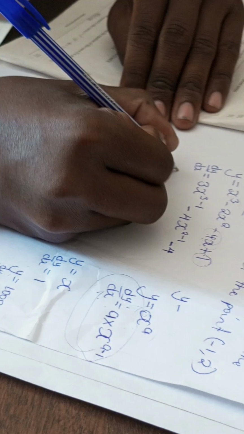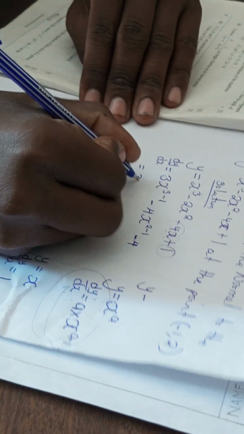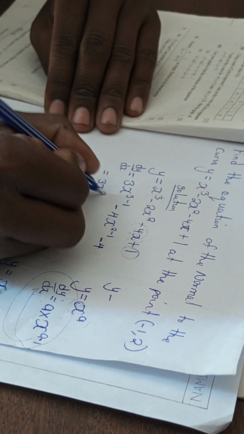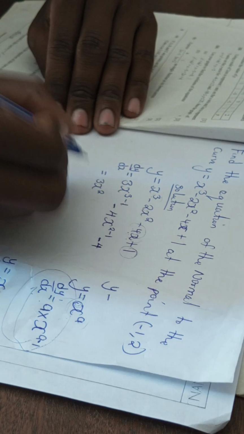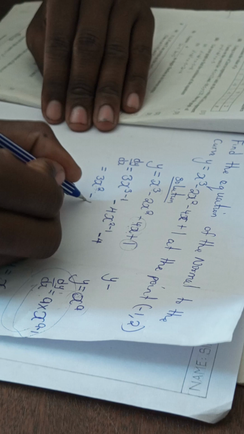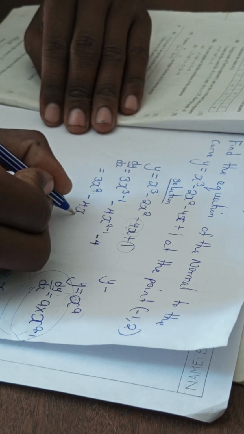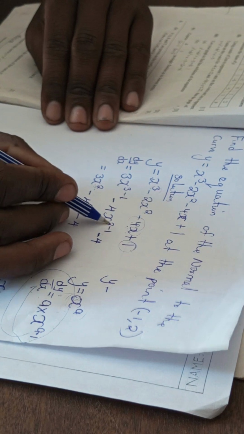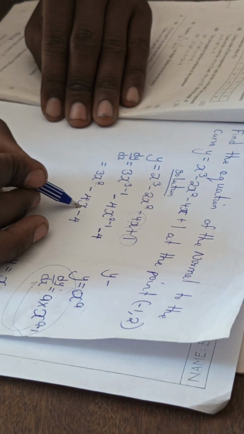So therefore, we're going to do the same. Here, the power 3 minus 1 gives 3x squared, minus 4x minus 4 there. For the 2, which is 2 minus 1, we are going to have 1x, which will be left here.